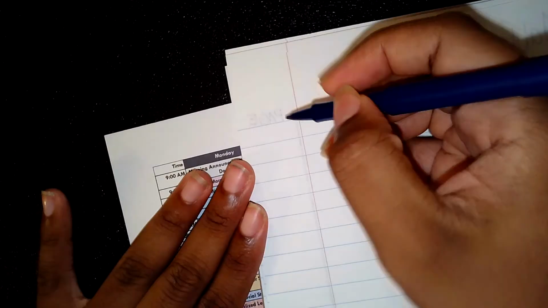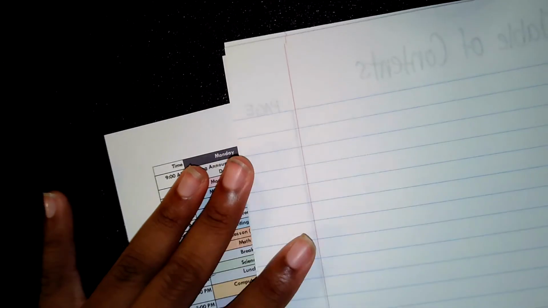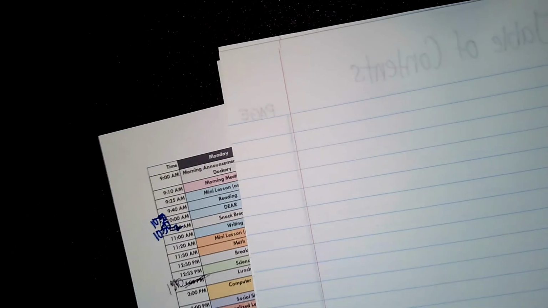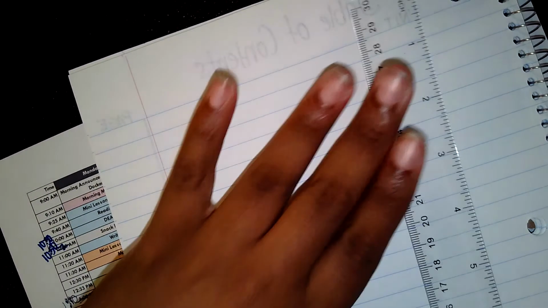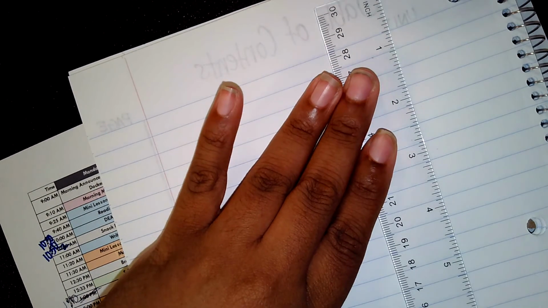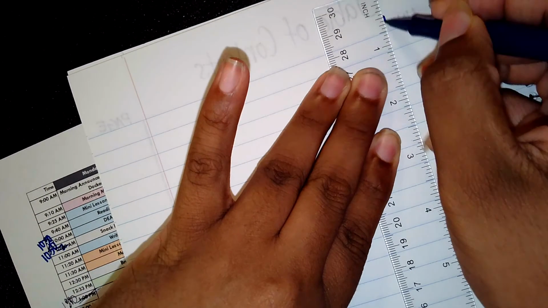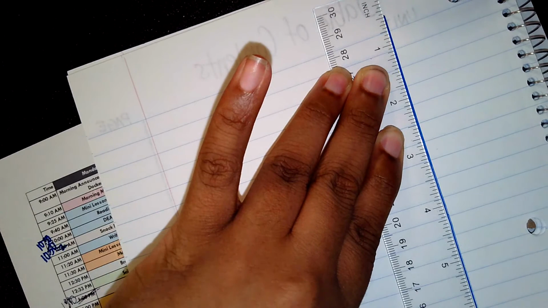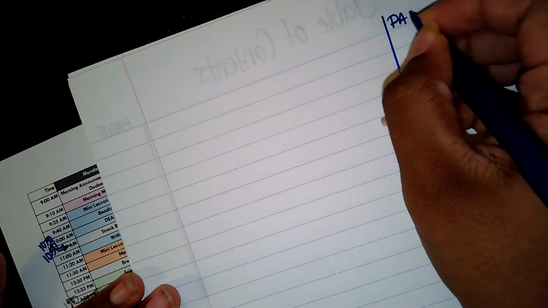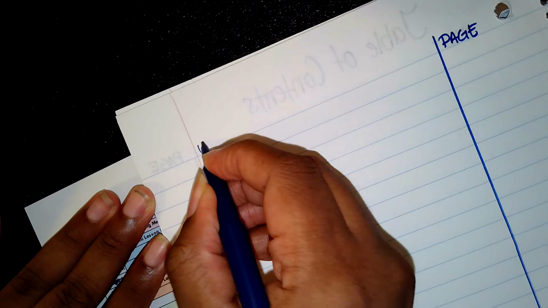I can put this on the back side, just my line again. So I'm going to use my straight edge and just sort of make a line going down this side to make another narrow part. Put page and unit.